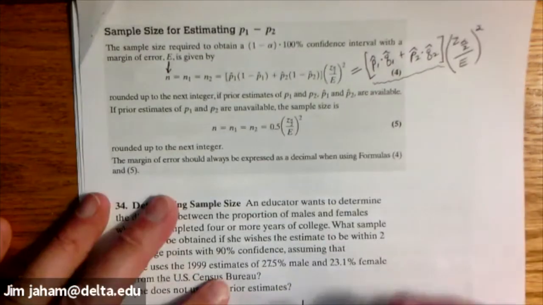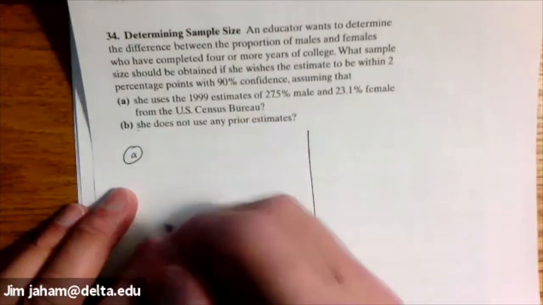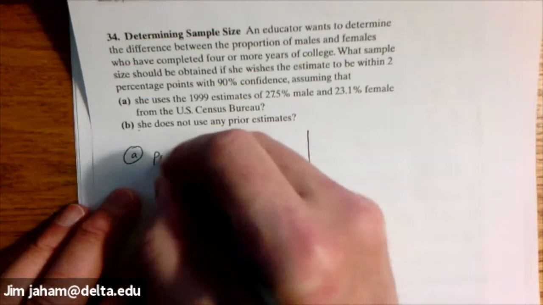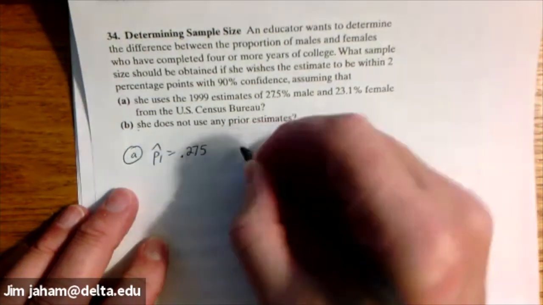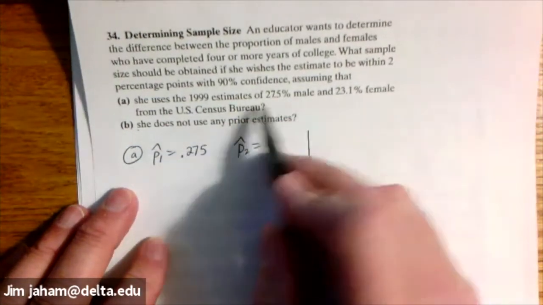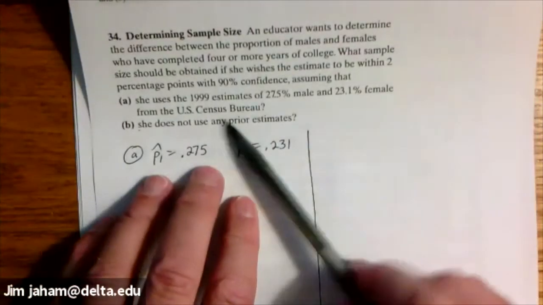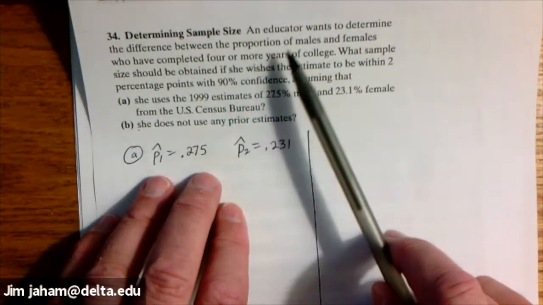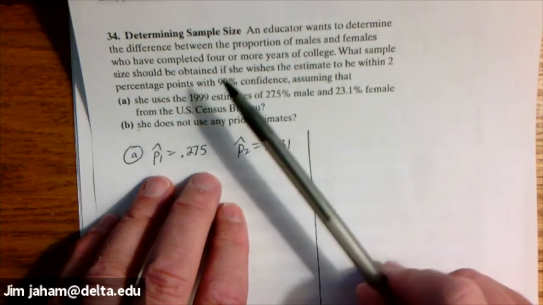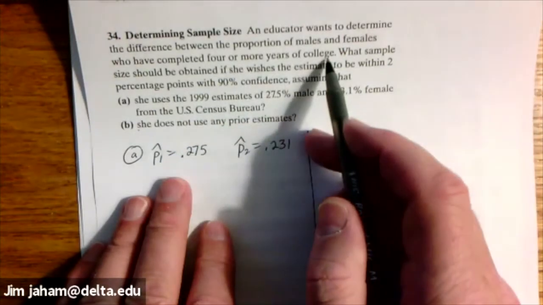All right, so down here is our problem. I'll show you how this works. We'll read the problem. Part A would be if P1 hat equals 0.275 and P2 hat is equal to 0.231. So let's say that we have estimates from 1999 on a similar study that was done. An educator wants to determine the difference between proportions of males and females who have completed 4 or more years of college.